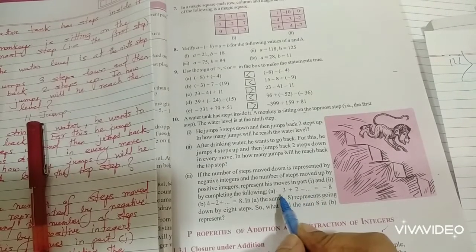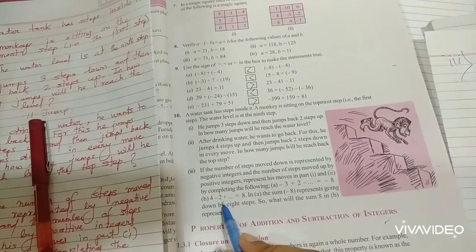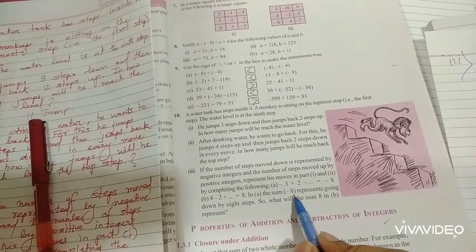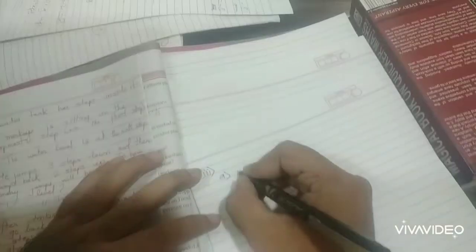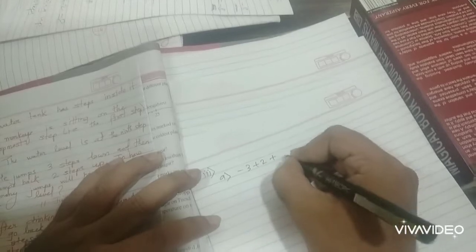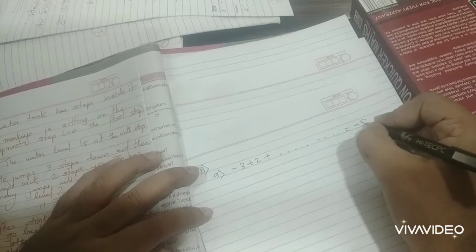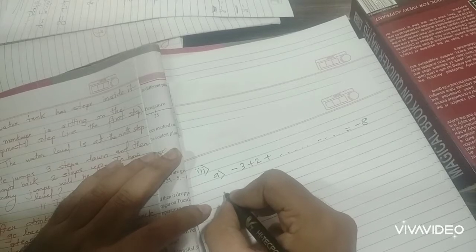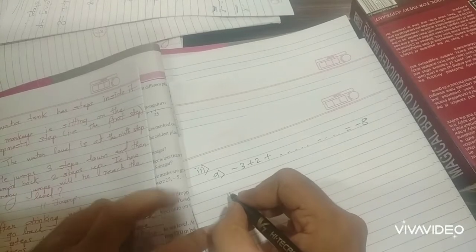Okay, so here it is -3 plus 2 and dash dash dash, then answer is -8. So here a second one, 4 minus 2, this is given, plus dash dash dash and then 8. Okay, so in A the sum is -8, represent going down by 8 steps. So what will be the sum 8 in B represent? So let us say -3 plus 2 plus dash dash dash dash dash is equal to -8.